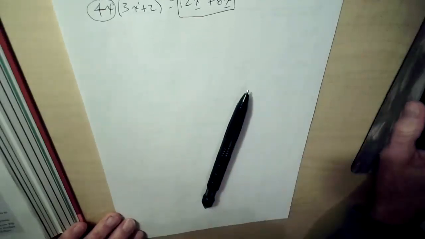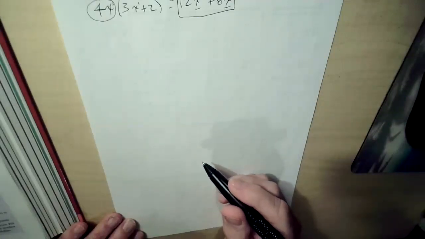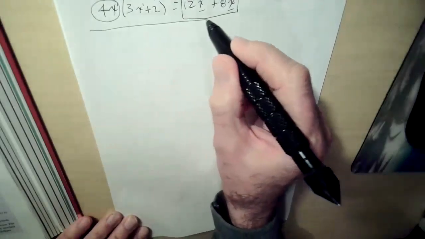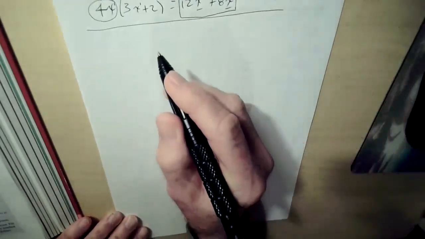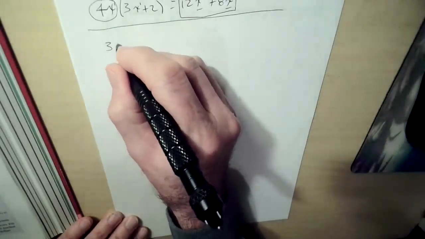This is the distributive property of multiplication. I hit the record button. Yes, I did. How about that? Okay. Very, very important.